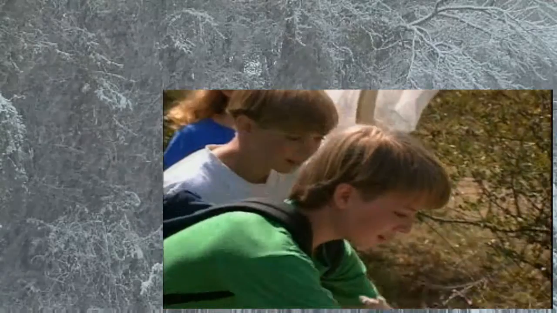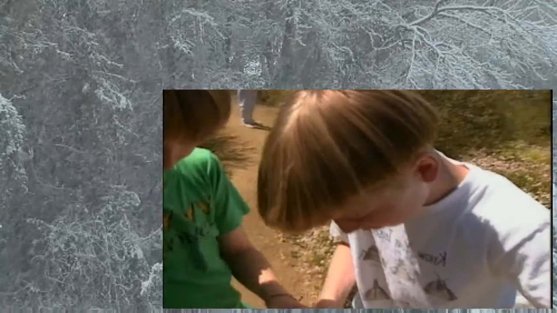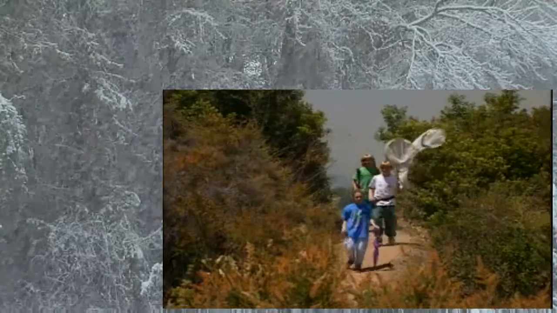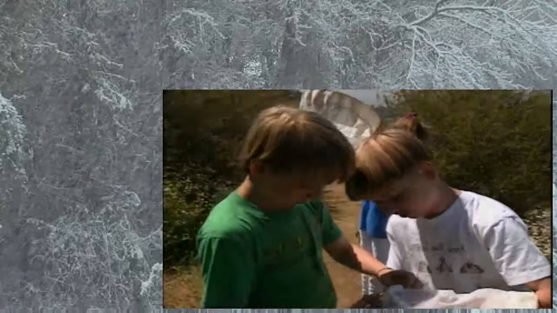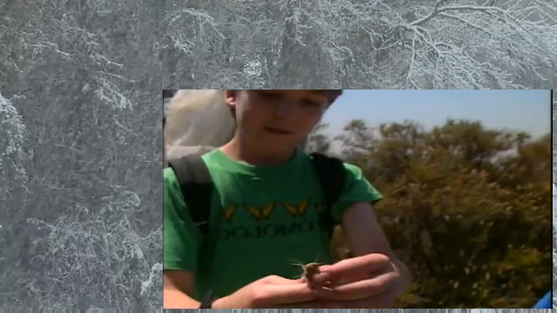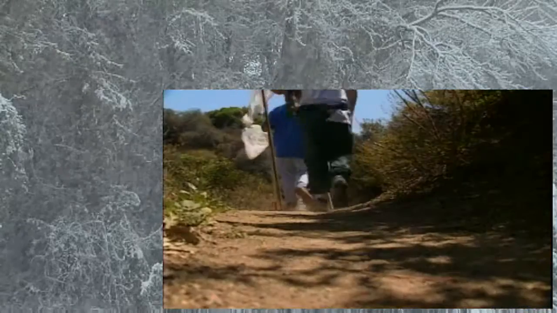Wait, it's a wasp. Get it? Yeah, I got it. Let's see what type of wasp it is. Ooh, it's a good one. Oh, cool. Monster caterpillar. 1, 2, 3. Got him. I got him? All right. Get that. It's a big one. Big.